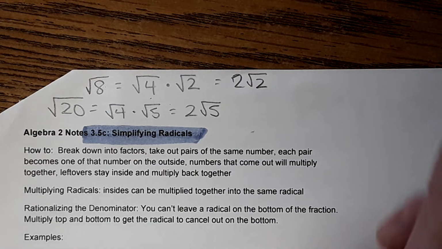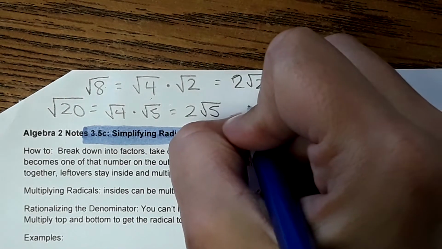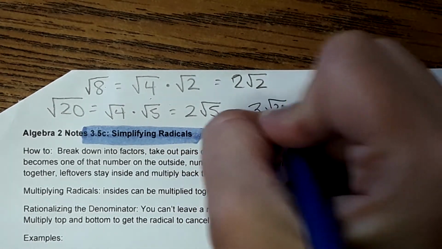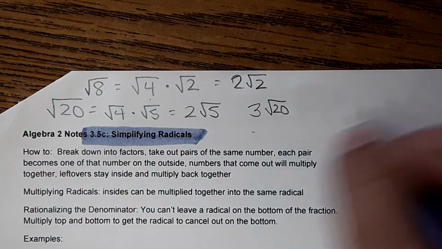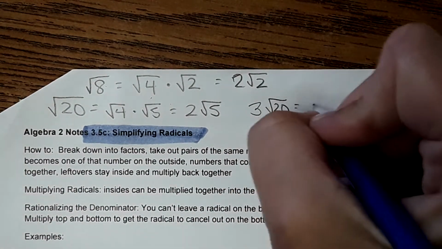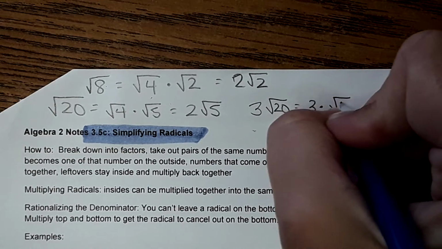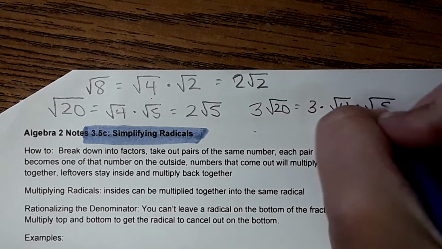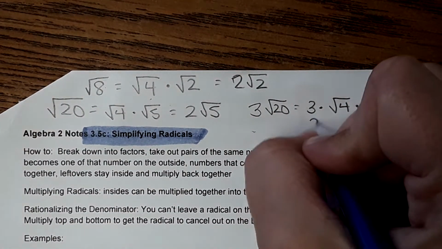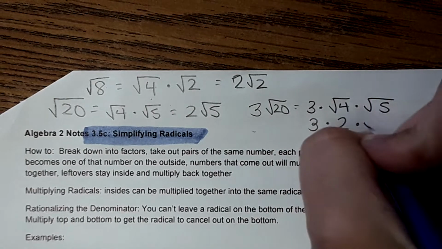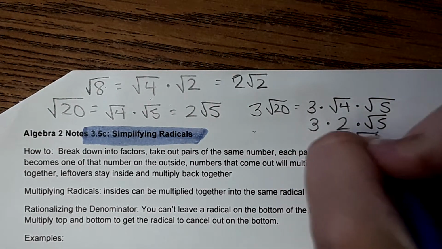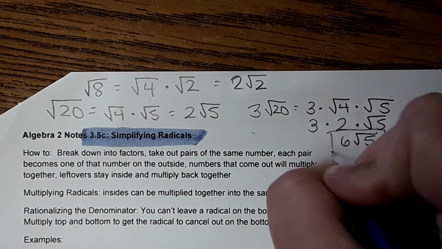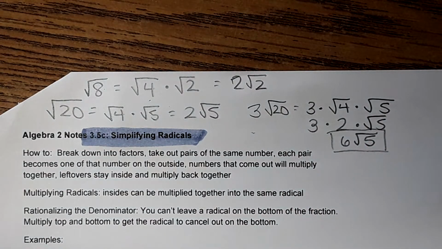So if you had, let's say, 3 square root of 20, then you could say, okay, 3 times square root of 4 times square root of 5. And this would just be 3 times 2 times square root of 5, or 6 square root of 5. Does that seem simple enough?